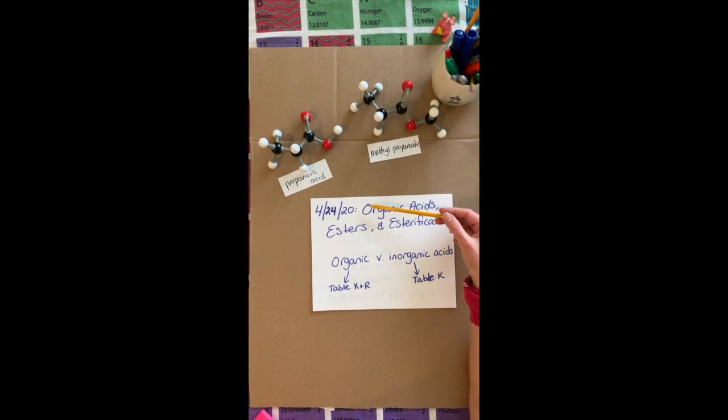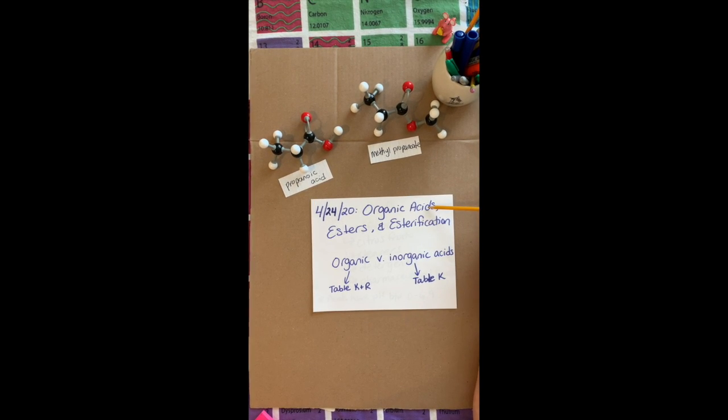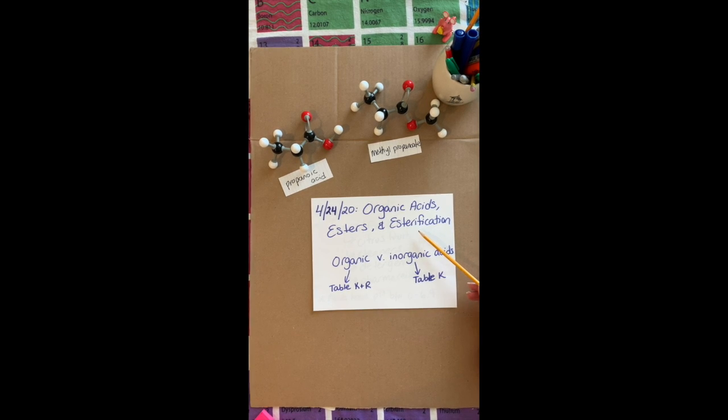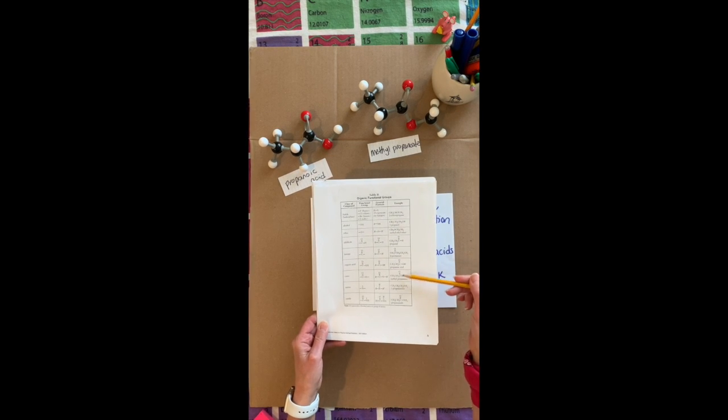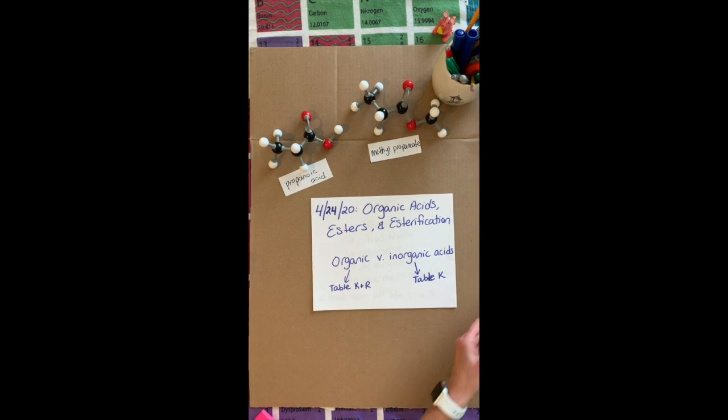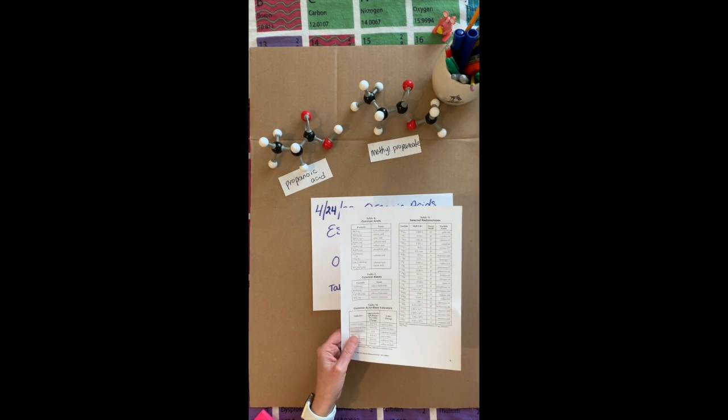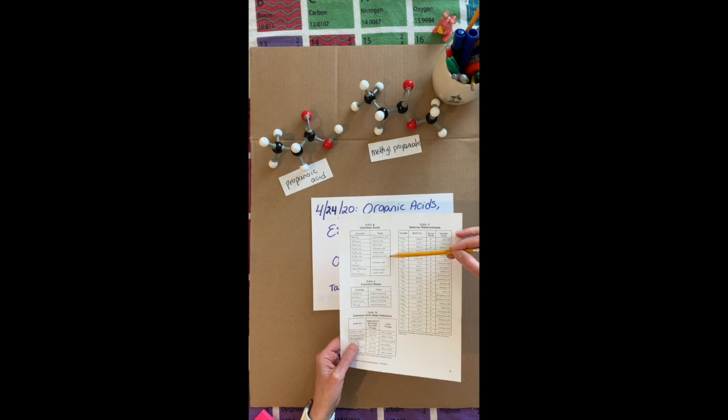Happy Friday. Today's lesson is going to focus on organic acids, esters, and the organic chemical reaction known as esterification. So please make sure you have your Table R out as we look at these next two groups of organic compounds. And actually, I'm going to take a quick look at Table K today as well.